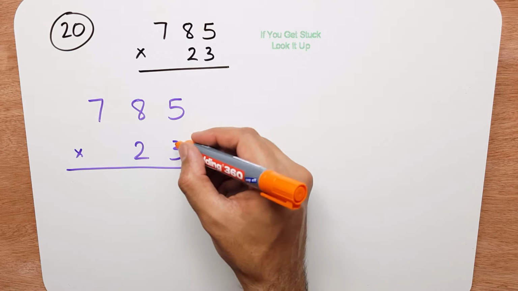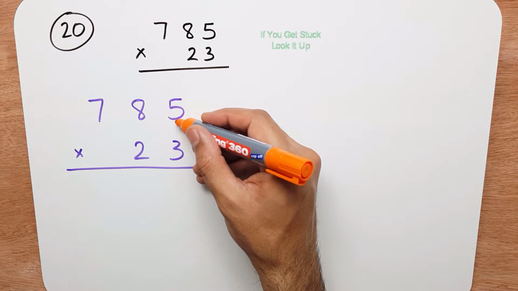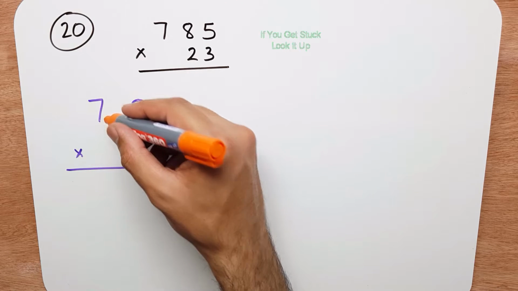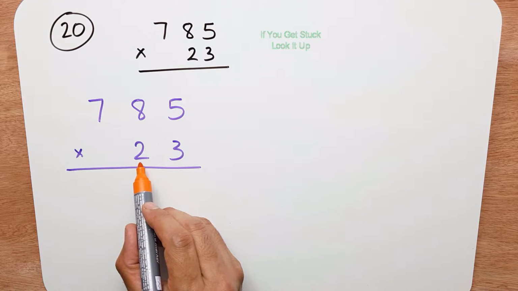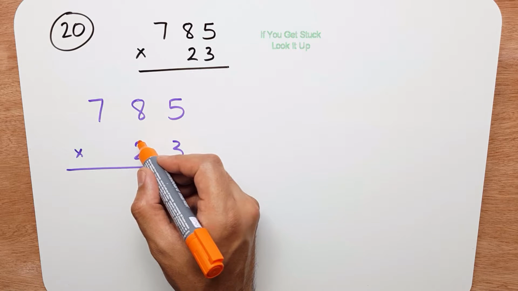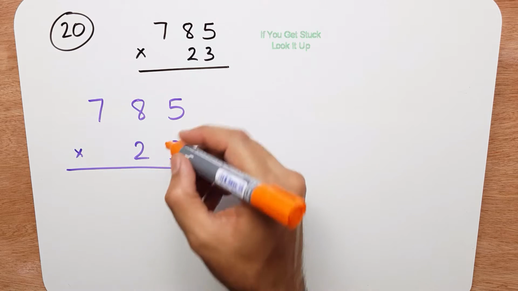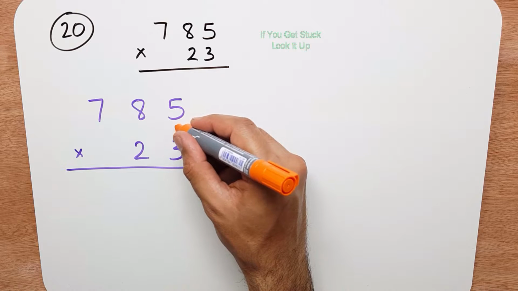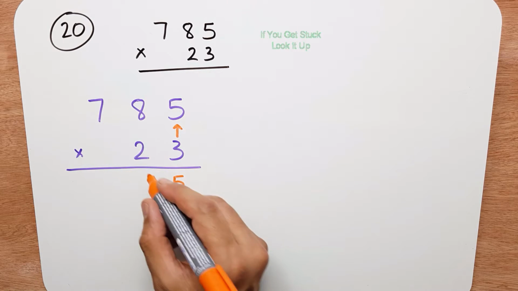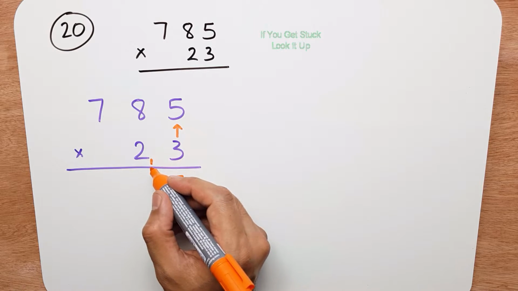So let's start here. We're going to first of all multiply the 3 by the 5, 3 by the 8, 3 by the 7, and then we're going to move on to the next digit. It'll be 2 by 5, 2 by 8, and 2 by 7. Let's do this first. 3 times 5 is 15. So we put the 5 there and we carry the 1 over to the next column.